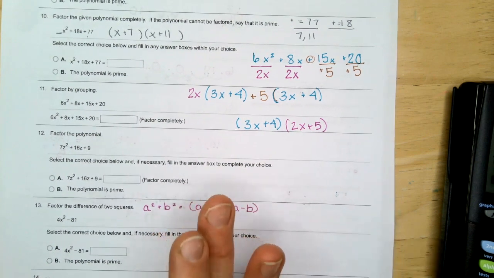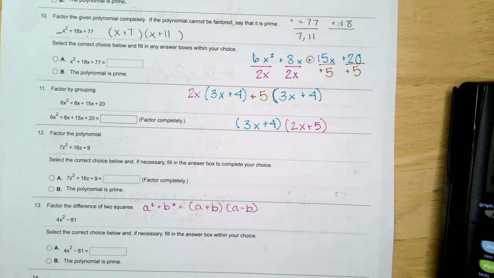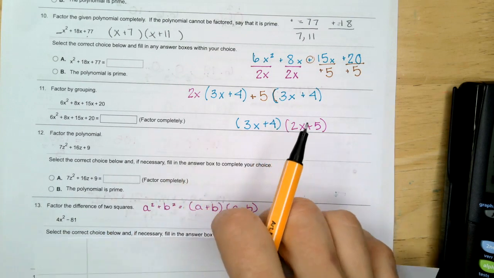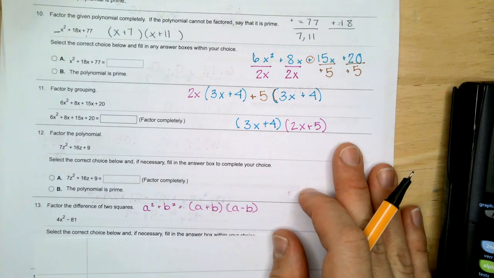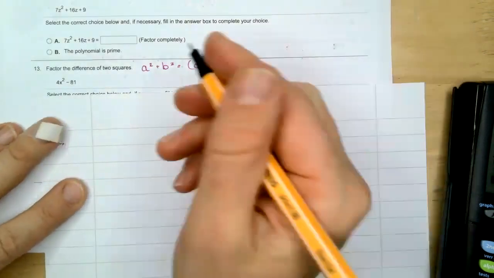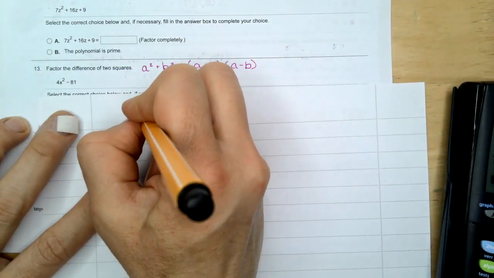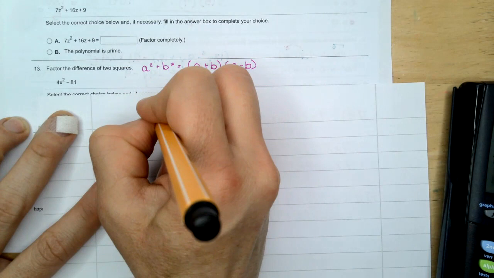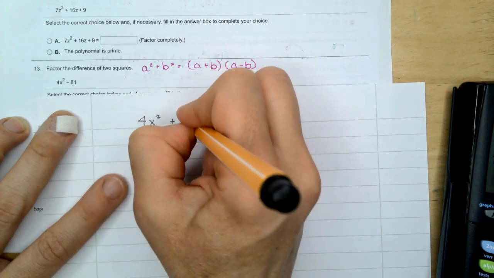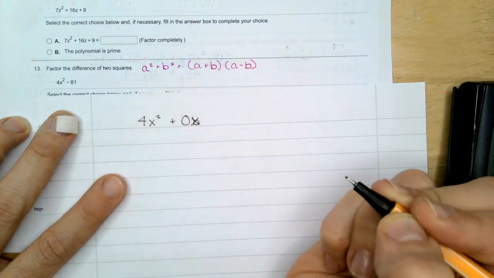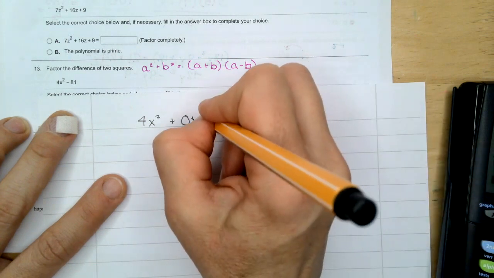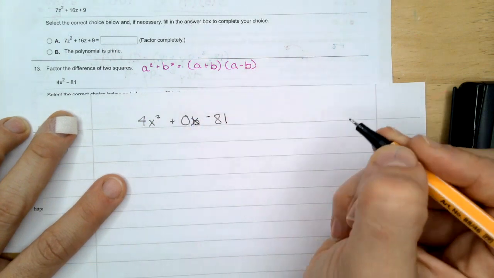Or if you don't remember the difference of two squares formula, that's okay. You can also just treat it like a regular trinomial, even though there is no middle term, right? There's no b. 4x squared plus nothing, nothing b, and then your c is negative 81.